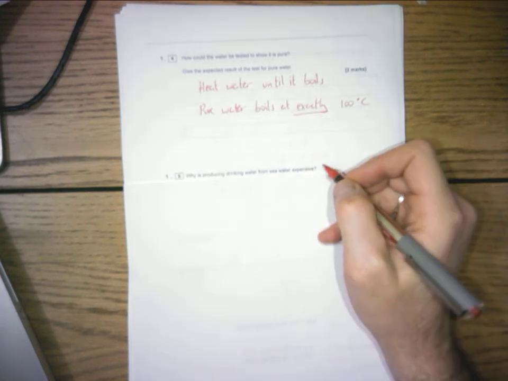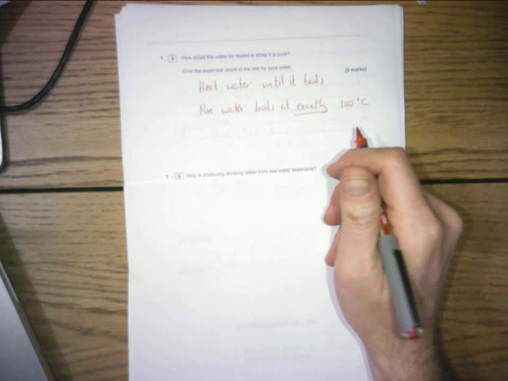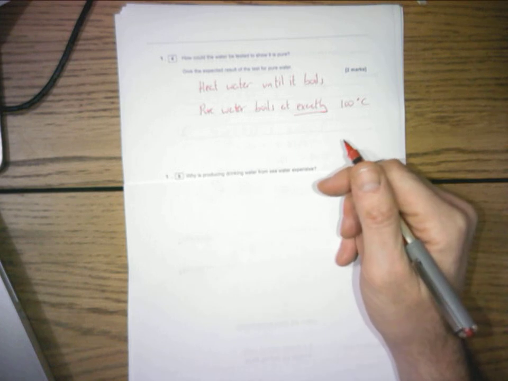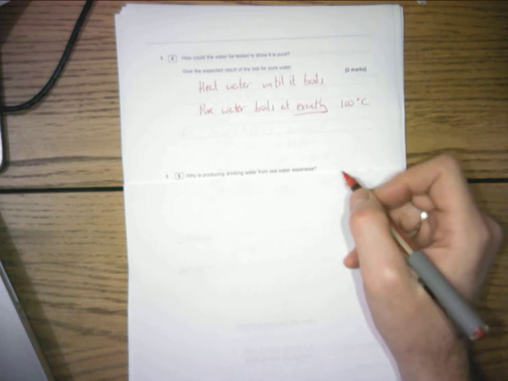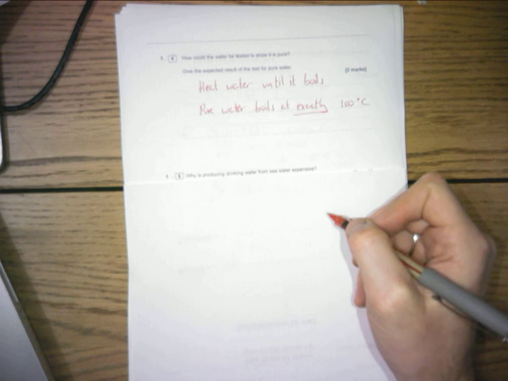Next question. Why is producing drinking water from seawater expensive? Well, if you think back to the two ways that we know about creating drinking water from seawater, it's either got to be via distillation, which requires a lot of energy to boil the water, to vaporise it, turn it into a gas, leave the salt behind, then we've got to spend energy cooling it down before we can turn it back into water again.